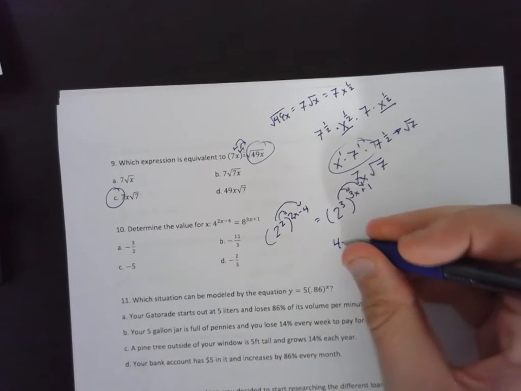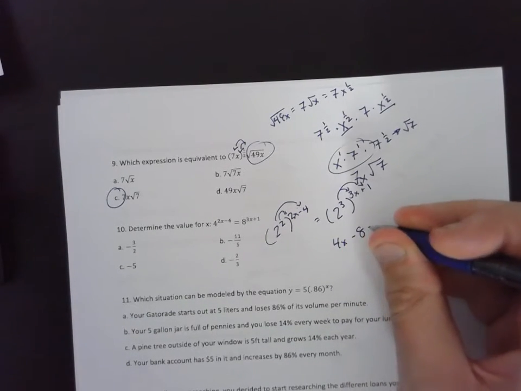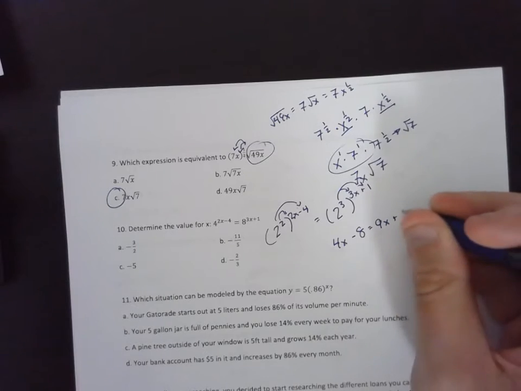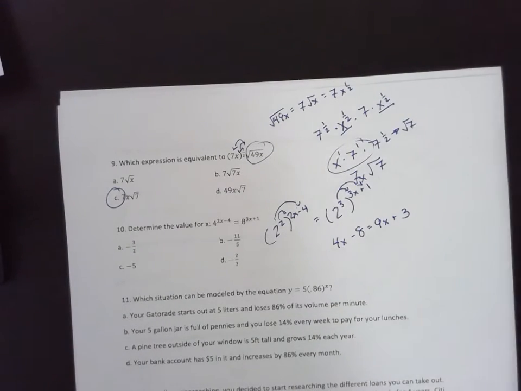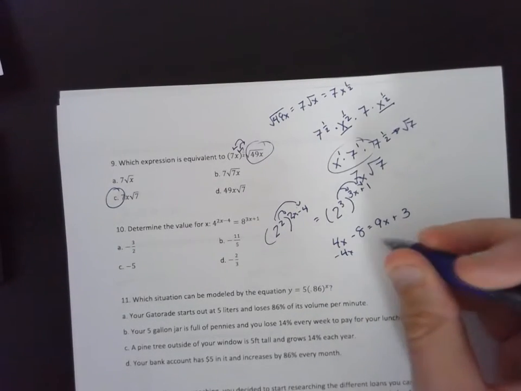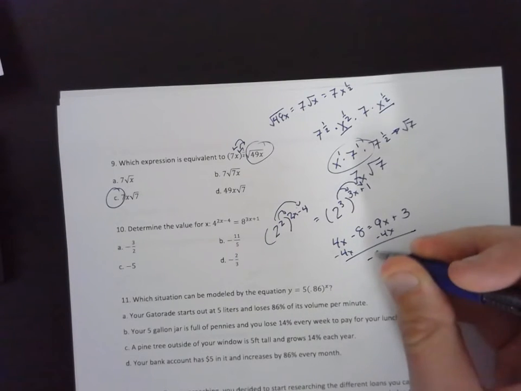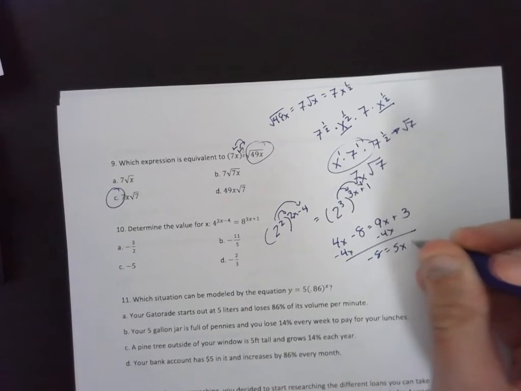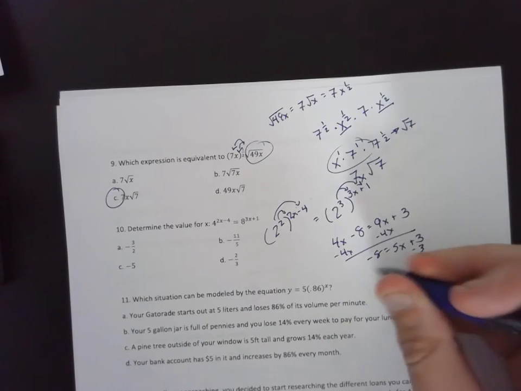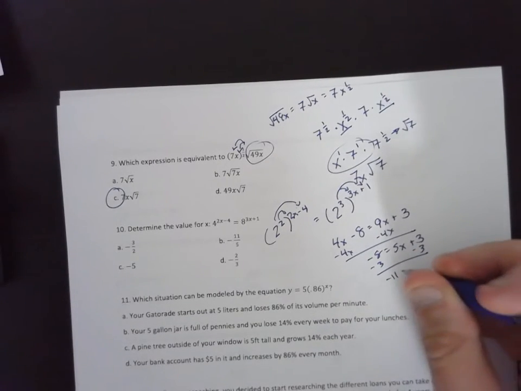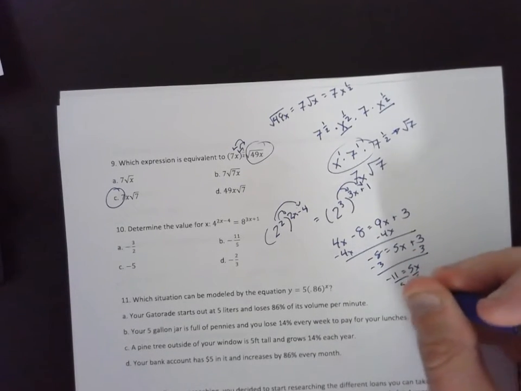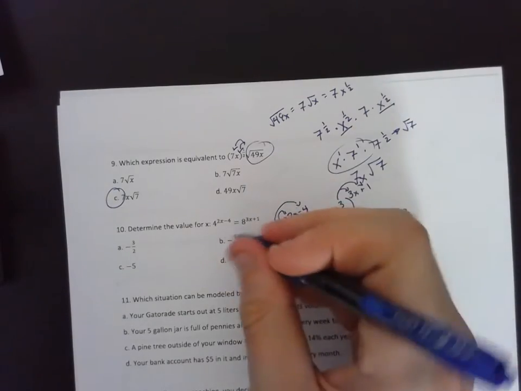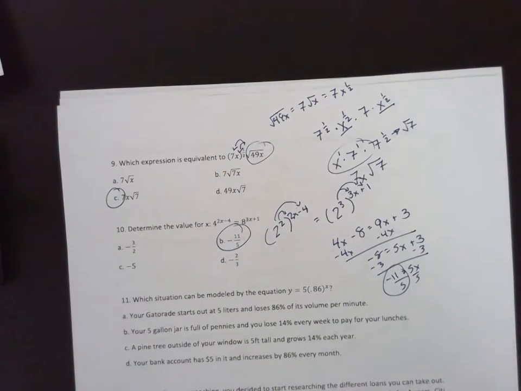So that's 4x minus 8 equals 9x plus 3. Now I just have a multi-step equation. Subtract 4x, subtract 4x. That's going to be negative 8 equals 5x plus 3. Subtract 3, subtract 3. I have negative 11 equals 5x. Divide by 5. X equals negative 11 fifths. Boom. B. So again, once you get a common base, once you use the power to a power rule, just solve the exponents in an equation.